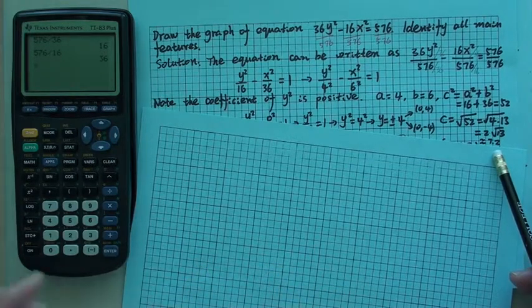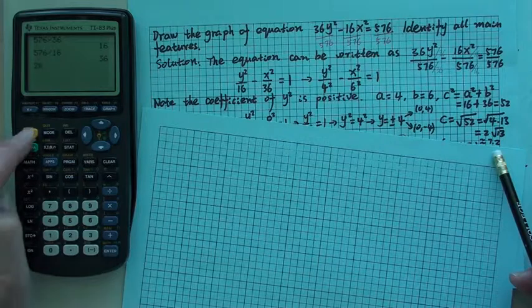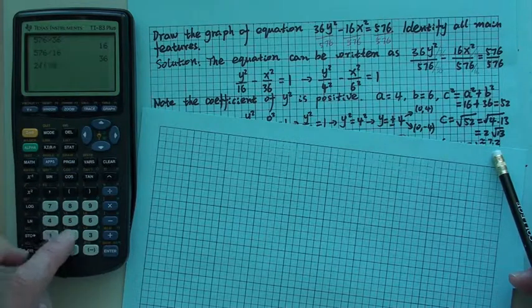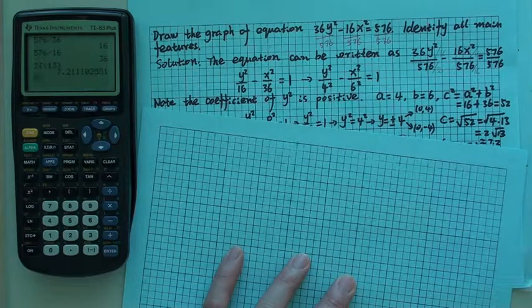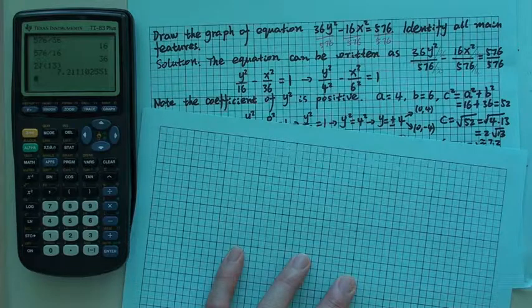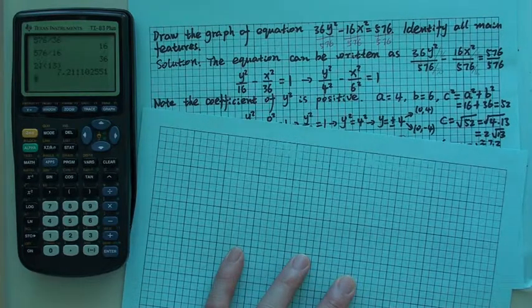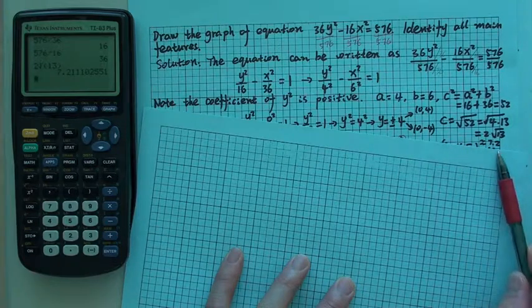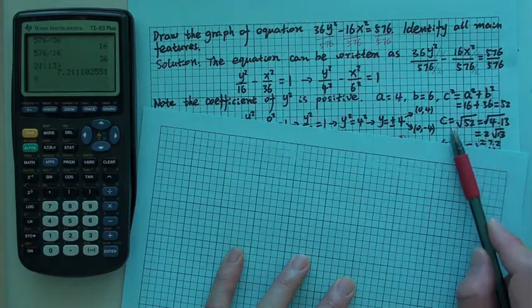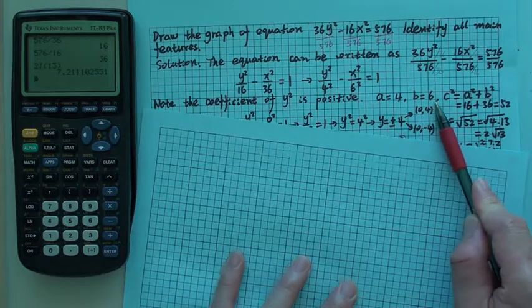Okay, so c is 2 times radical 13, about 7.2. If we know the value of c, then we can find the foci, so we'll do this later. We got c first.